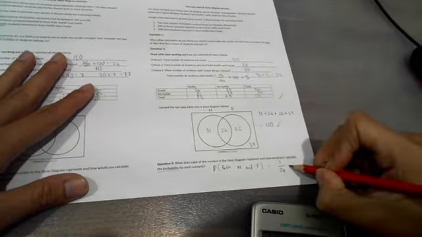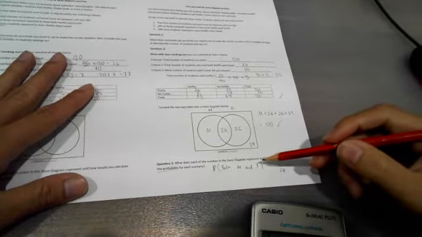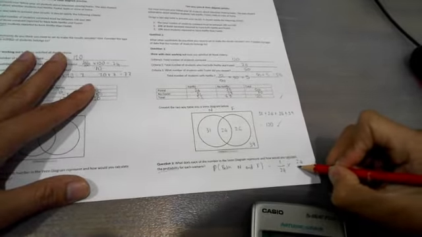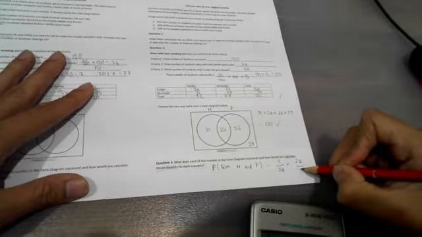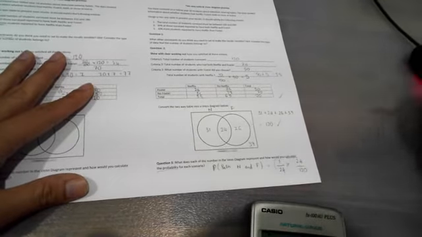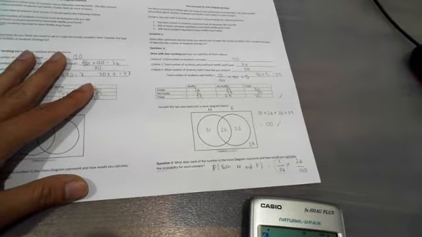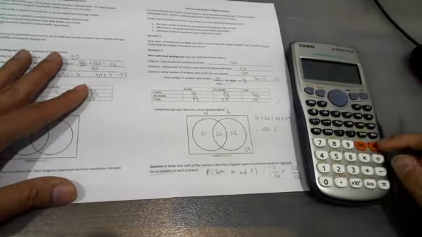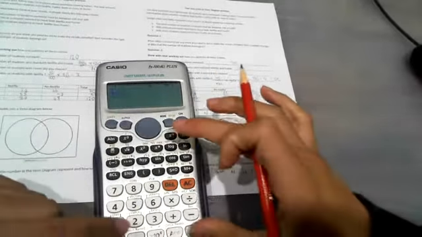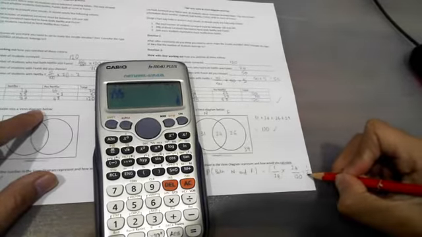Actually no, that's not right. The chance of me choosing someone who watches both Netflix and Foxtel would be 24 over the total students, which is 120. So this one here is wrong. So 24 over 120, and then I just put it in my calculator to double check that it's simplified. It'll give me the simplest form, which is 1/5.